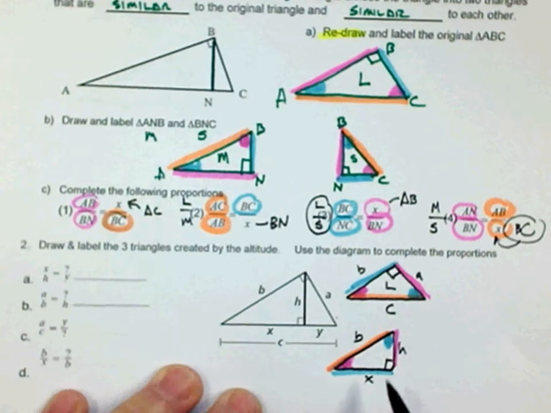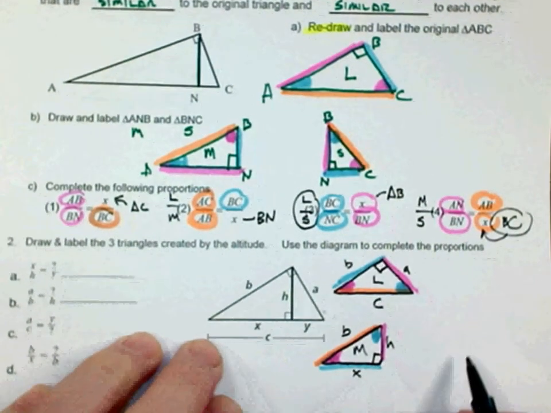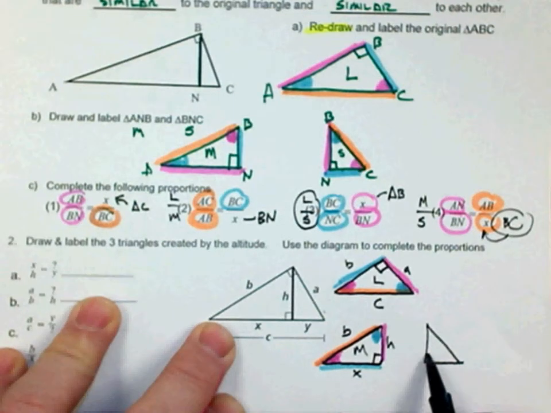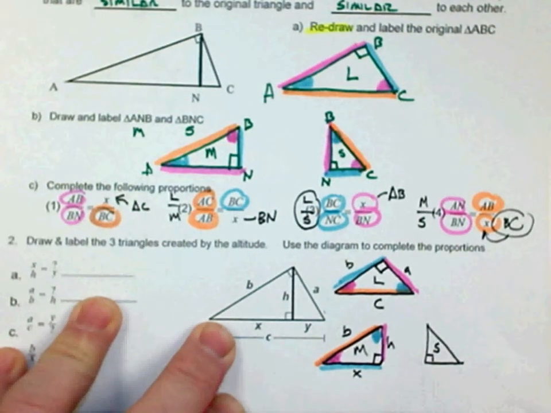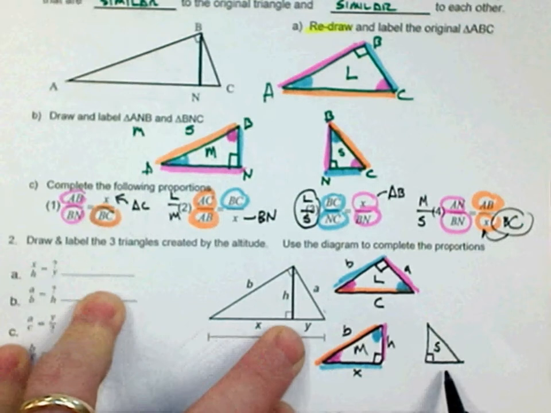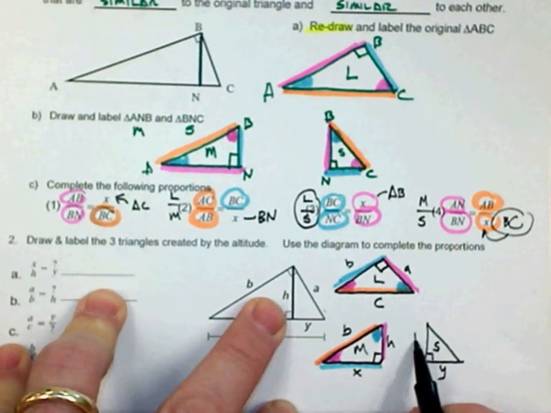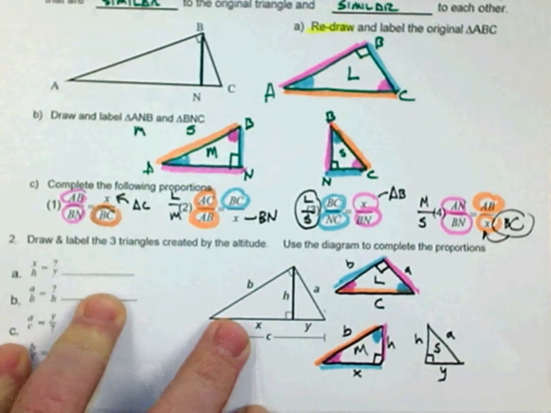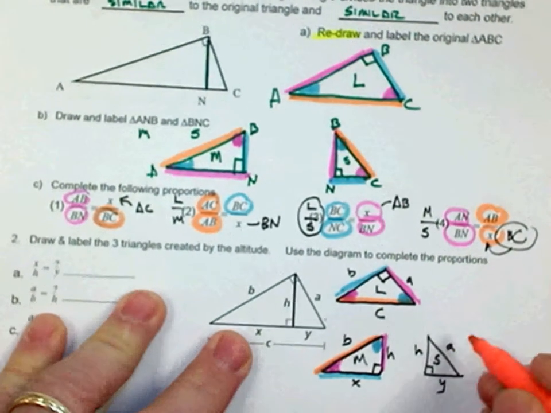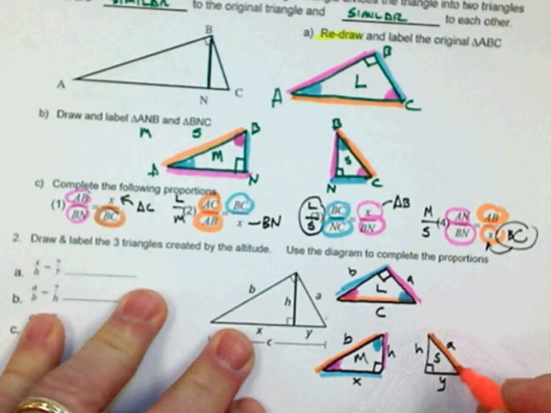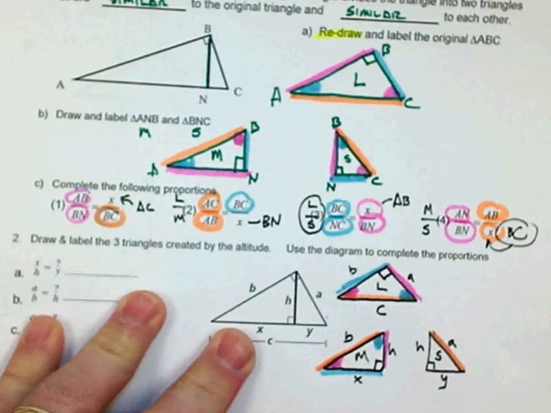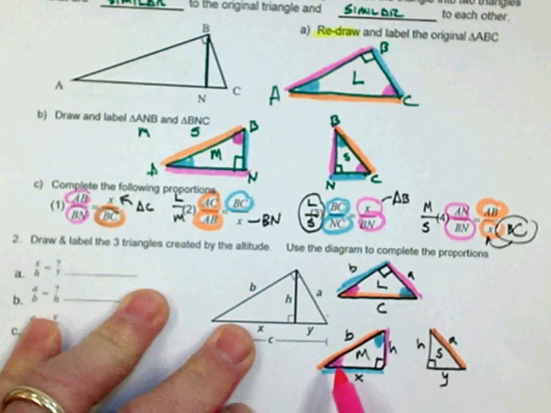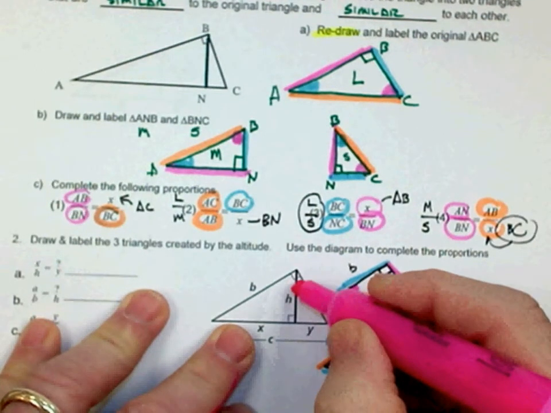And then finally we'll draw our small triangle. This one is our small one. The lengths here are Y, H, and A. In the small triangle, A now is the hypotenuse. It's directly across from the right angle. And now the small angle in here is actually this one up here. This is the small angle. I'm going to highlight that.